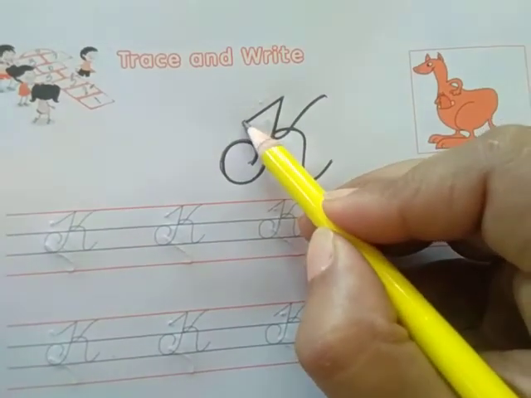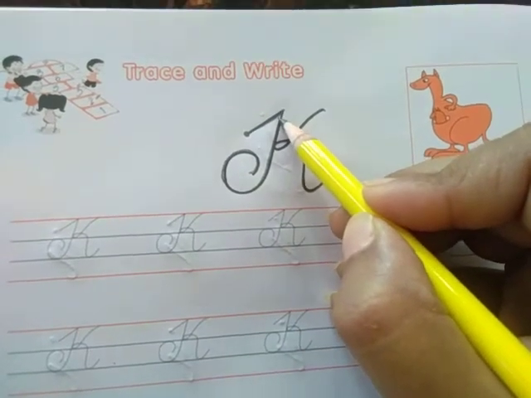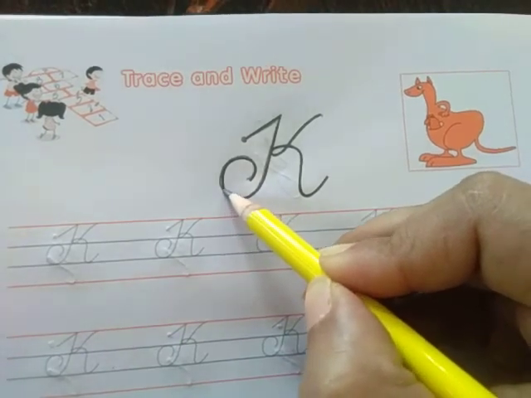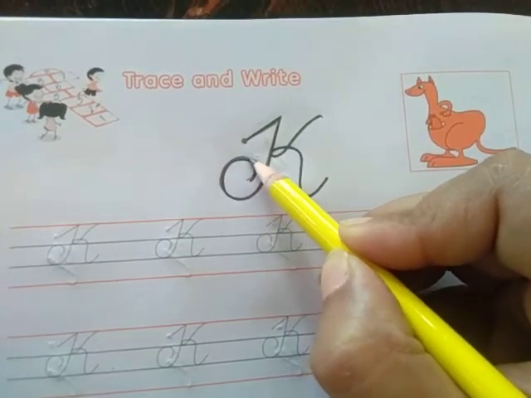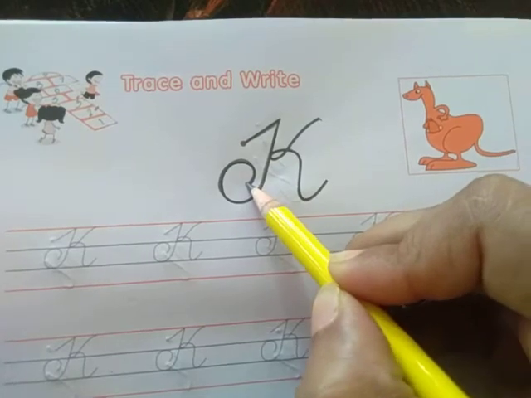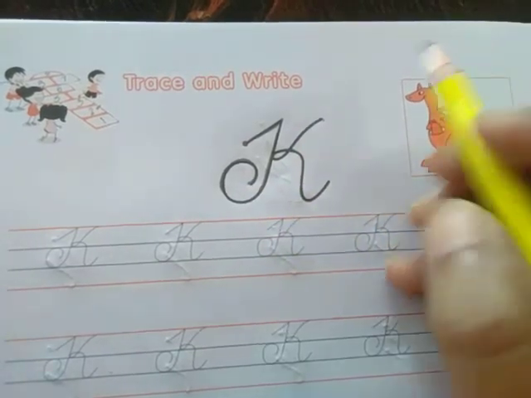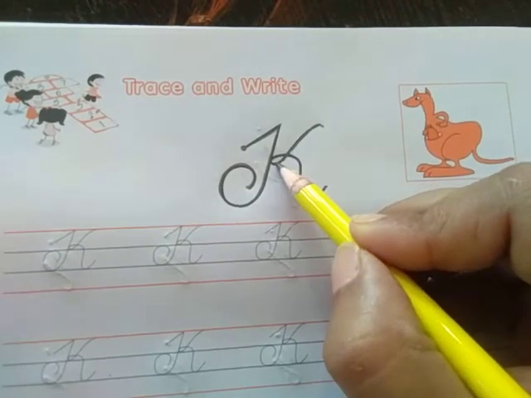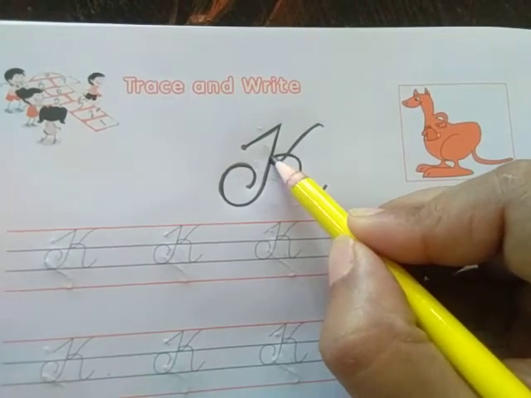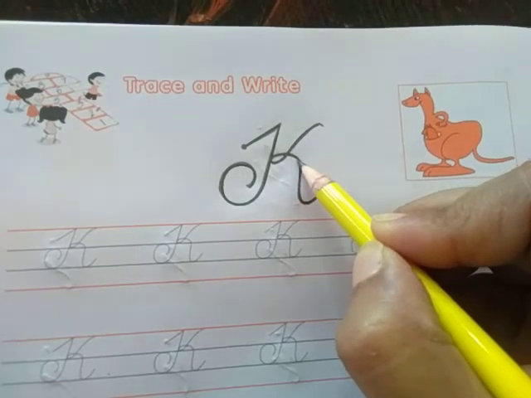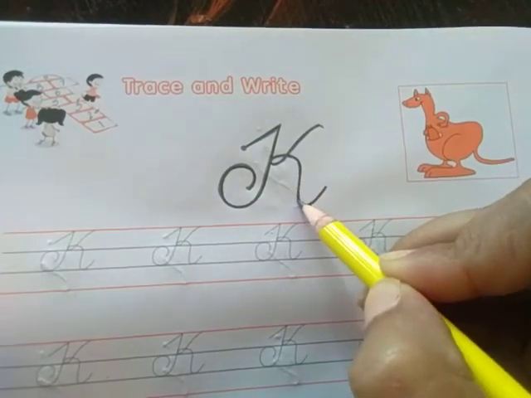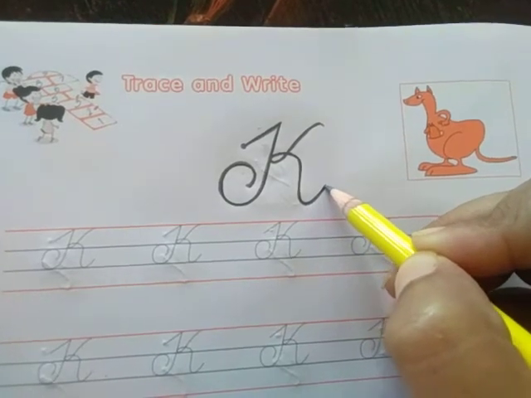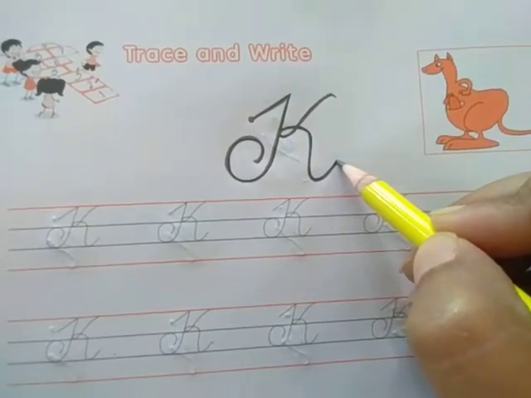From this point you have to go slanting up, slanting down, a curve with a curl, lift your pencil up. From the first line you have to go slanting down to the mid of this line, and here make a loop and come straight down to line number 3 with dragging your pencil little up. This is capital cursive K.